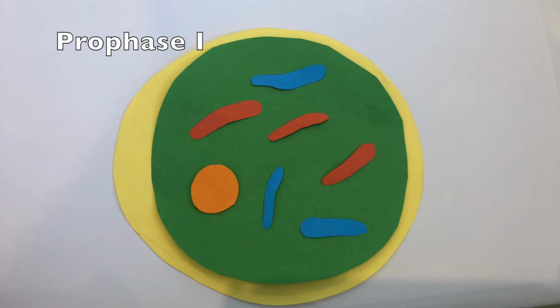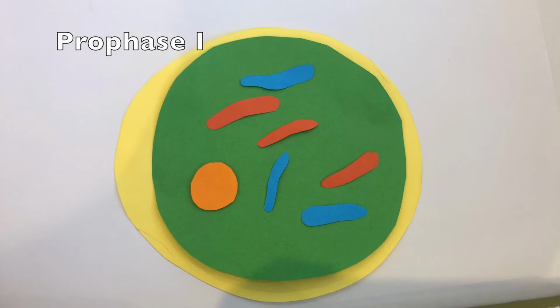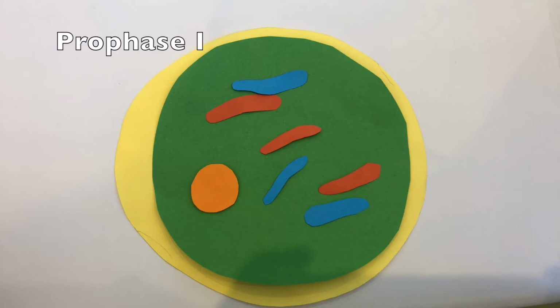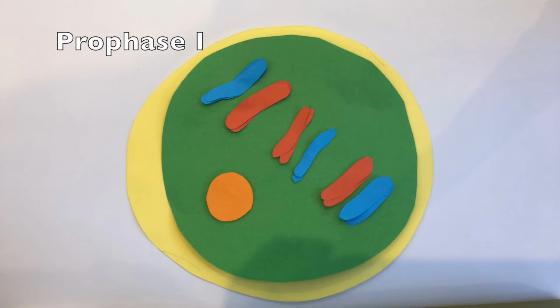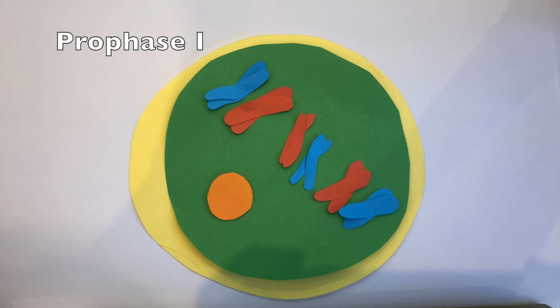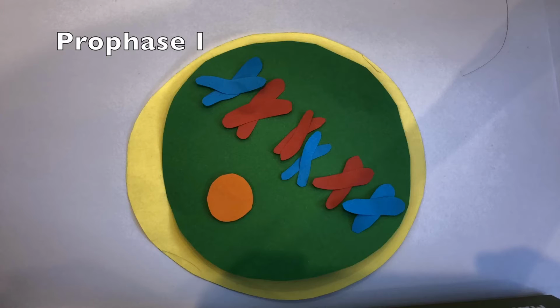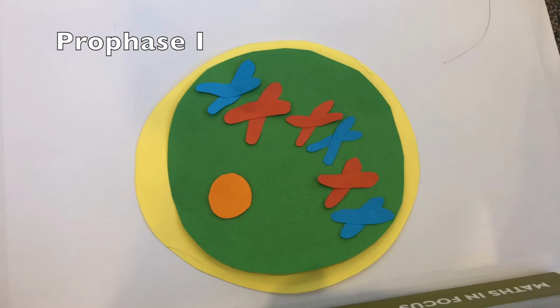The first phase of meiosis is prophase 1. During this phase, DNA condenses and coils around each other to form chromosomes, maternal and paternal chromosomes. These maternal and paternal chromosomes then come together to form a homologous pair. The DNA in each individual maternal and paternal chromosome then duplicates, and the chromosomes split into chromatids joined to the centromere. Crossing over of genetic material then occurs.